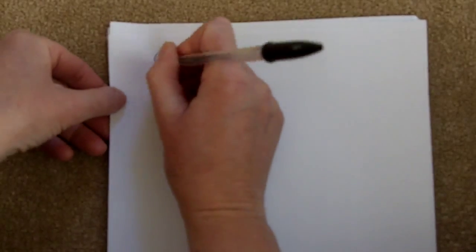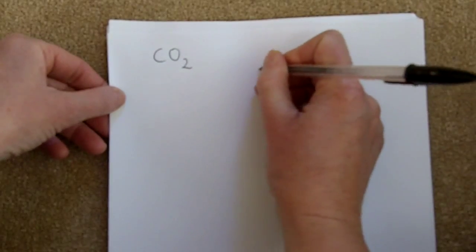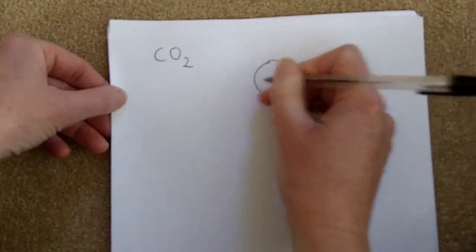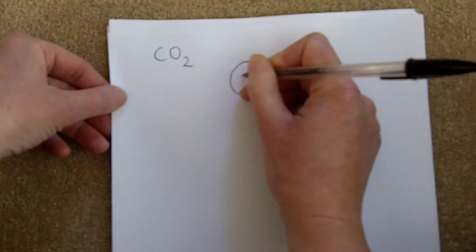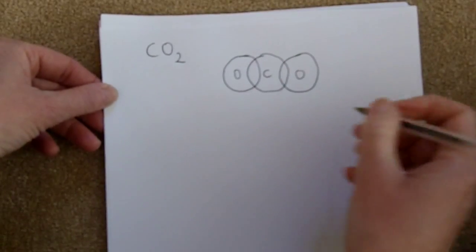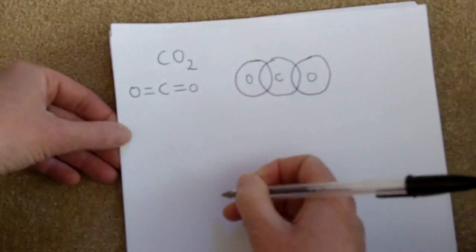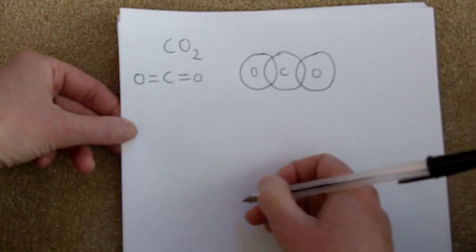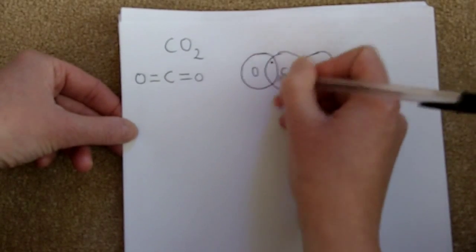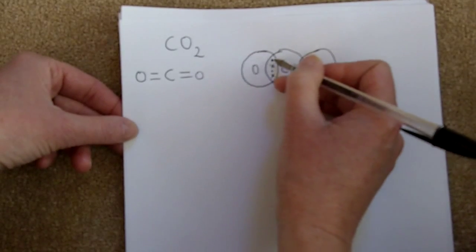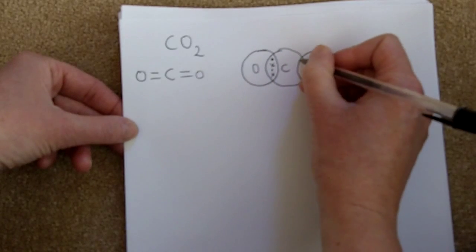So the slightly trickier examples are the double bonds. The classic example is CO2. So you've got carbon, and then you've got oxygen, and you've got another oxygen. Now this is a carbon-oxygen double bond. Carbon has got 4 electrons. When you represent a double bond, you go dot cross, because the dot is from carbon, the cross is from oxygen. Dot cross.